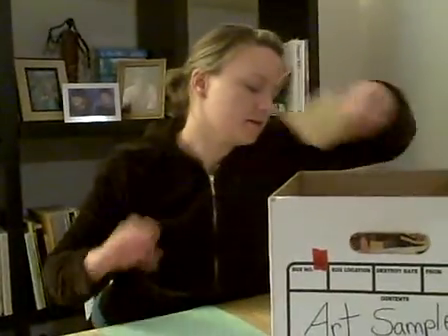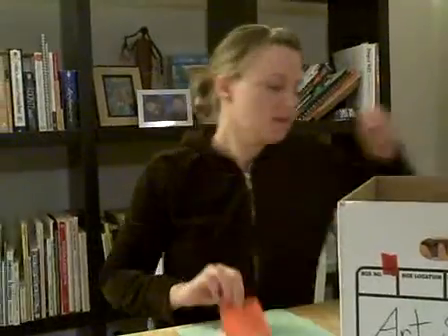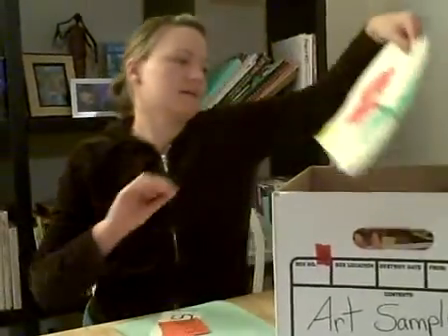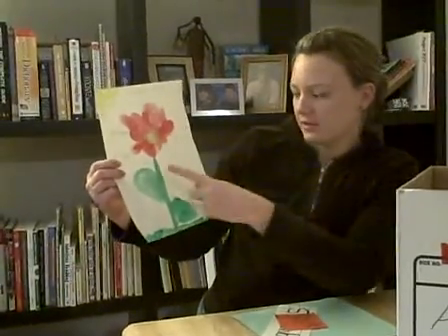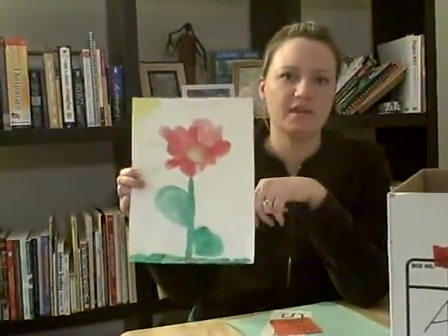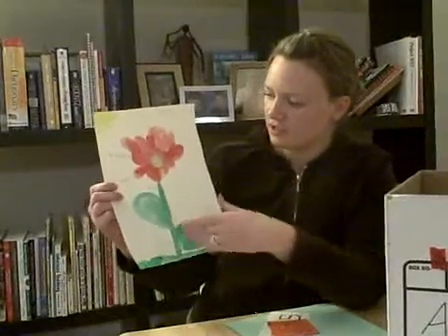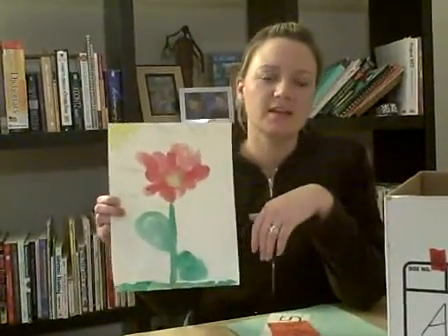Let's see here. Here's a September from my timeline. Here's a watercolor of plant parts. Flower, stem, leaf. This is from the beginning of first grade. And they got to paint, next day, label, and then they wrote a star sentence. Let's see what else we have in here.